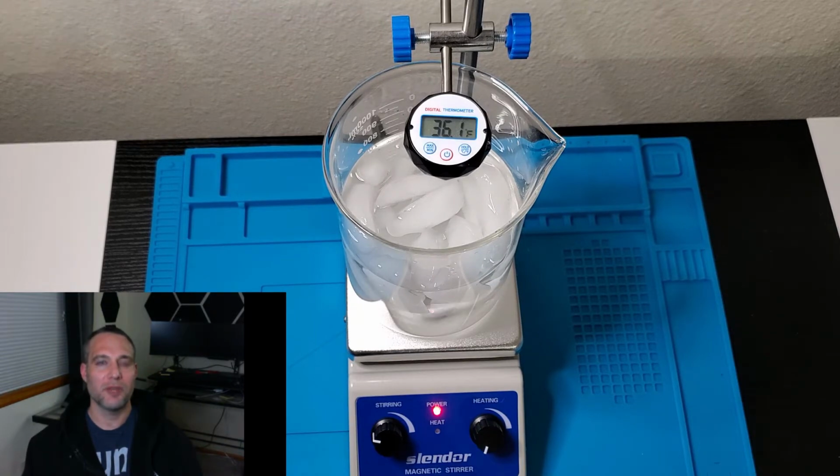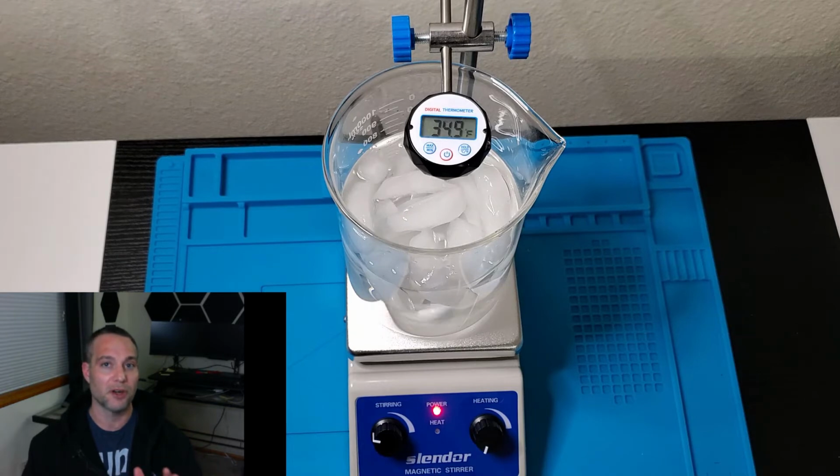Now one of 2 things is going to happen here. The first, it's possible that I don't have enough ice, or the water was initially too warm and there wasn't enough ice to cool the water to 32 degrees. And that would mean that all the ice would go away and the water would be somewhere above 32 degrees. It'd be cooler than when it started, but it didn't reach 32 degrees.